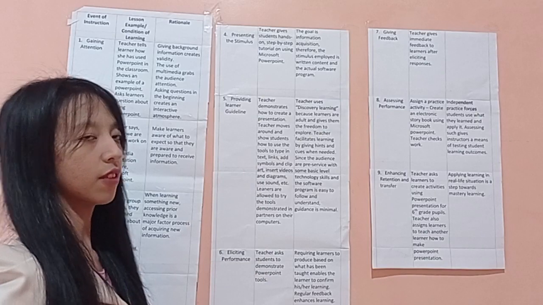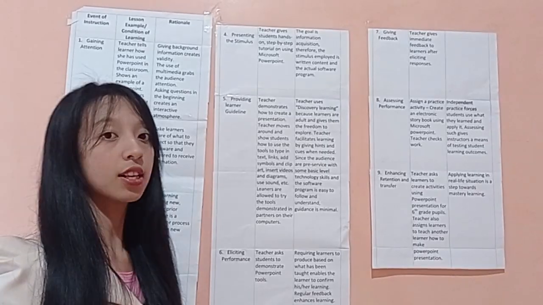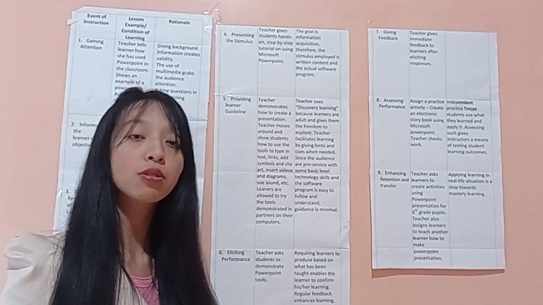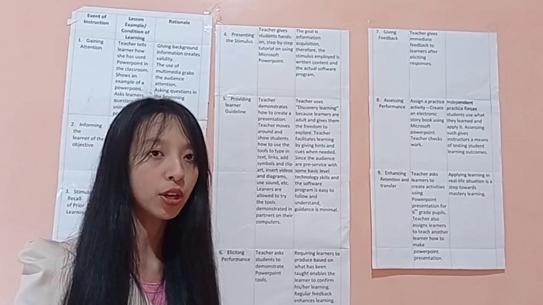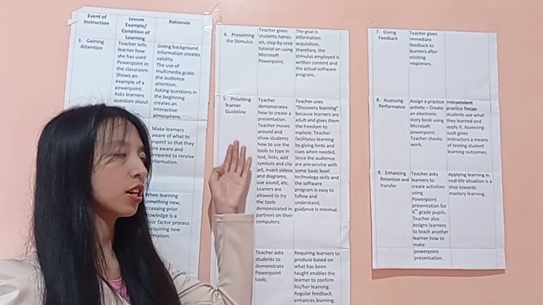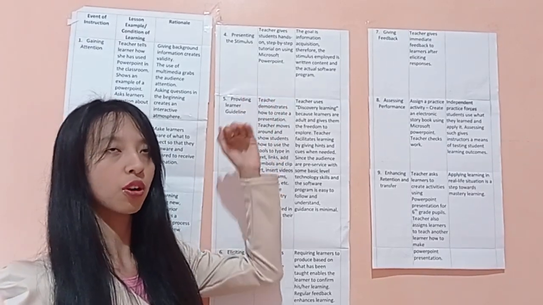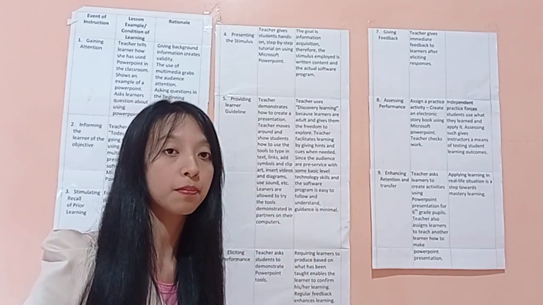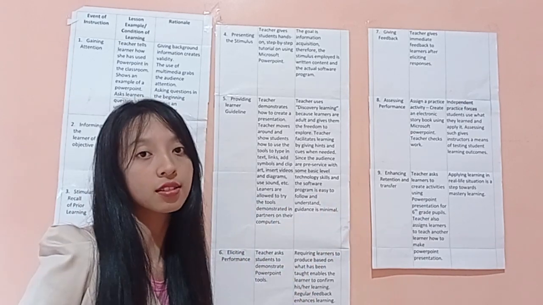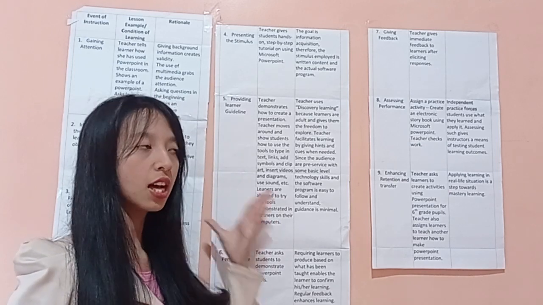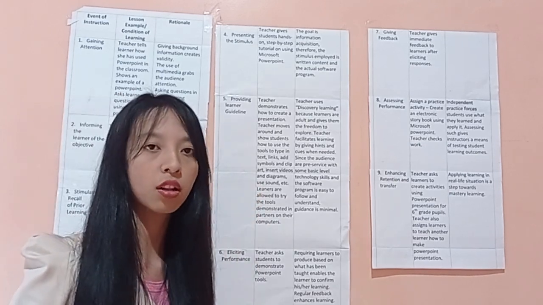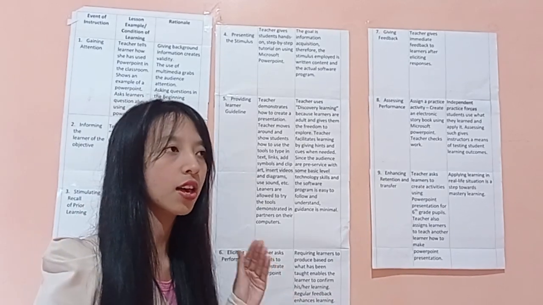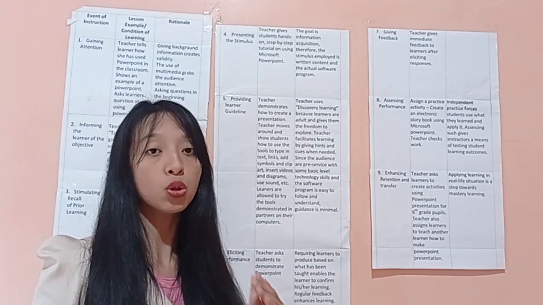As for number 5, providing learner guidance. This time, the teacher is trying to demonstrate how to create a Microsoft PowerPoint. As you can differentiate number 4 and number 5: in number 4, the teacher is trying to teach the step-by-step process of using PowerPoint. But in number 5, it is the actual process of the teacher, like demonstrating the actual process on how to use the PowerPoint.